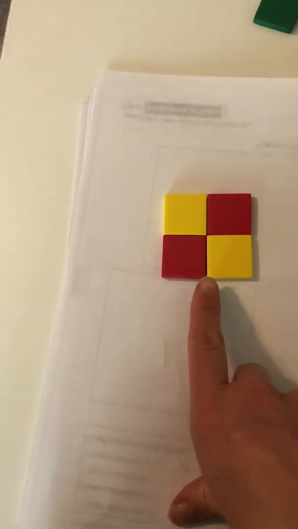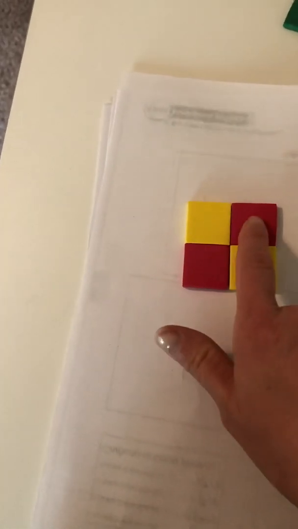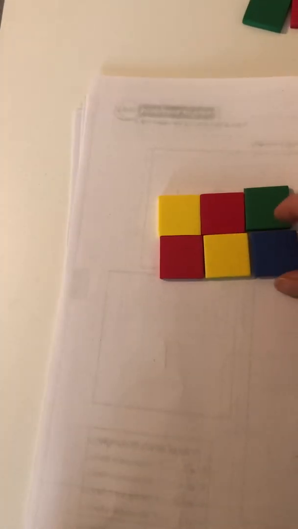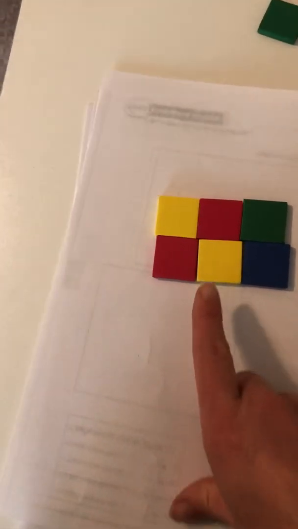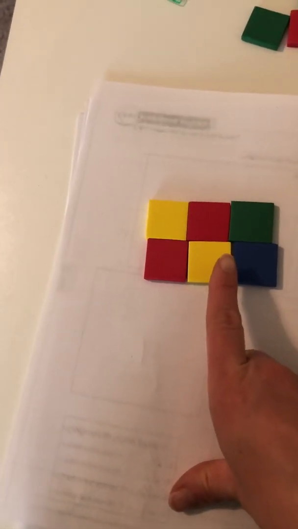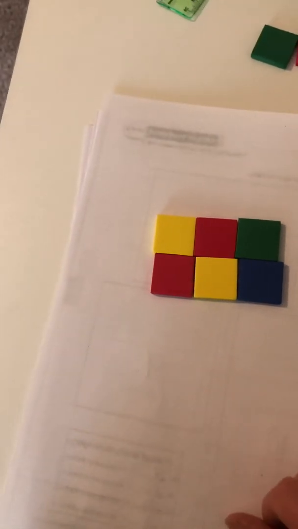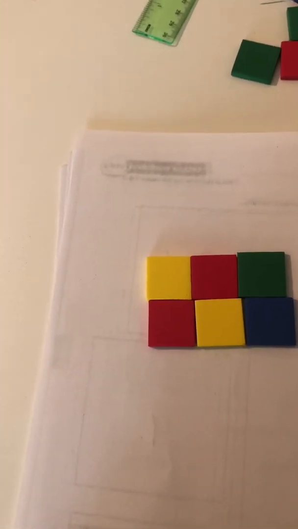So our area of our square would be 1, 2, 3, 4 inches. Now let's try to make a rectangle, and let's use 6. We can do that. We can make a rectangle using 6 color tiles. So our area would be 6 inches. Can we make a square using 6 color tiles? No, you're right, we can't.